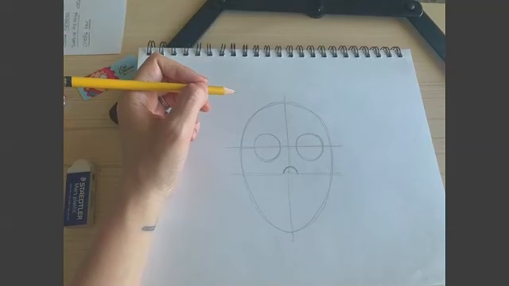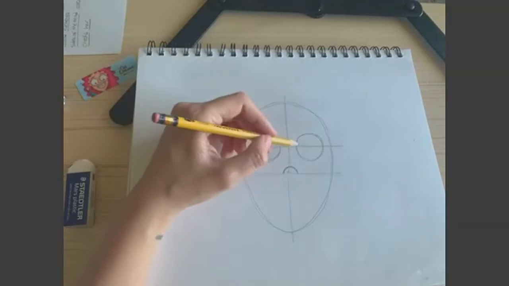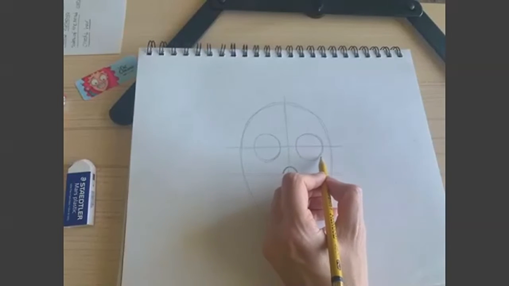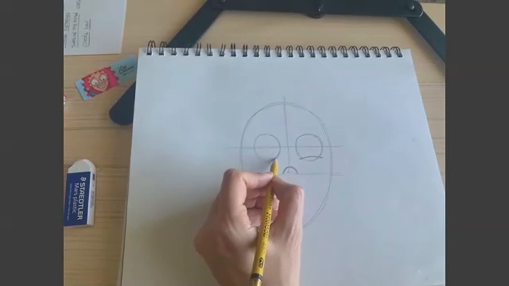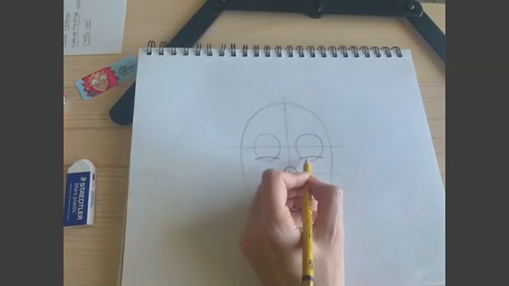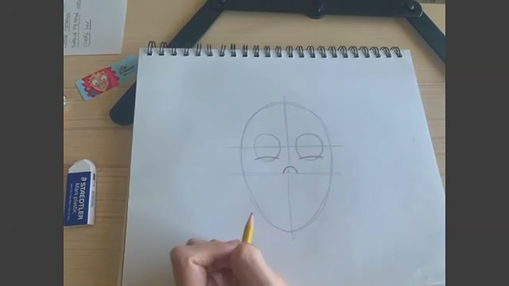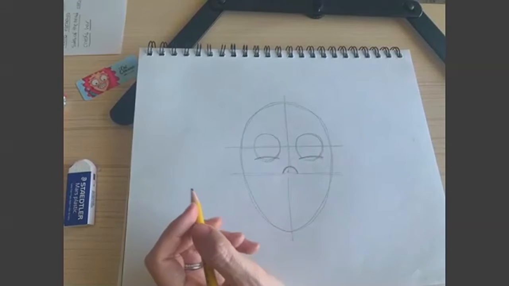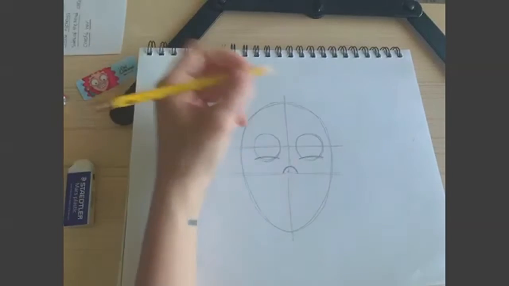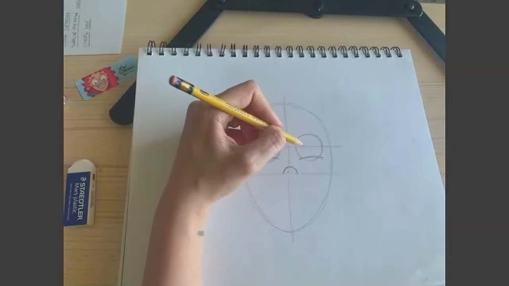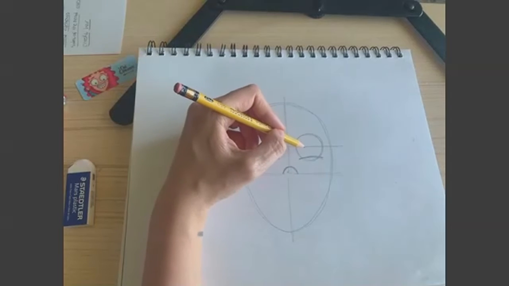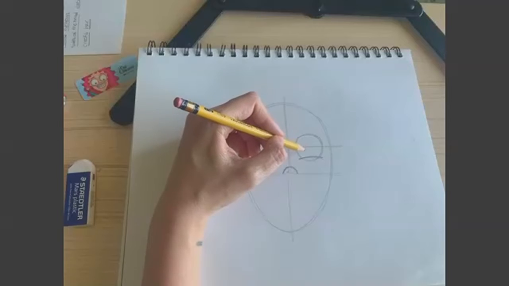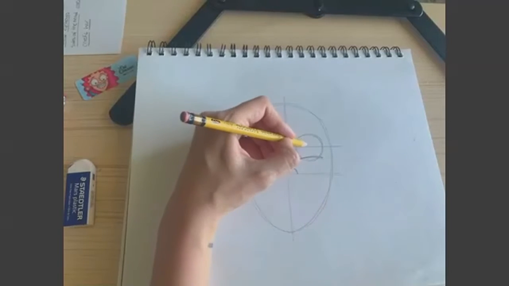And let's keep doing the eyes. So I like to do a little arc right here in the bottom of the circles because they look like bigger cheeks. And then I can choose where I want the middle of the eye, the pupil, to be. So I want them to be looking straight forward.